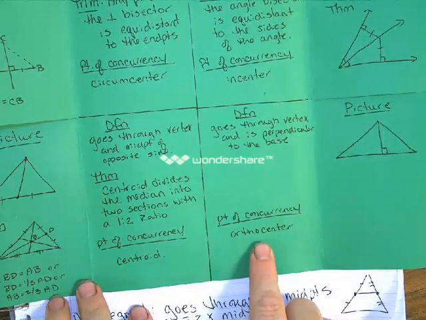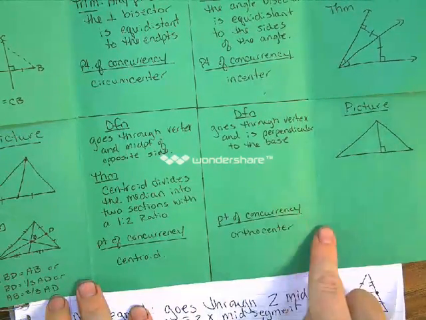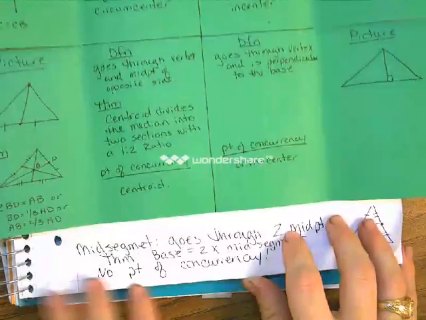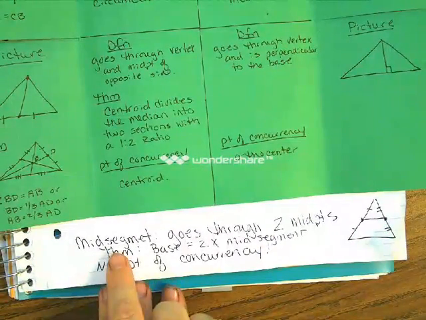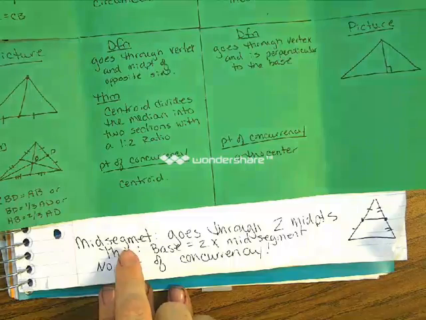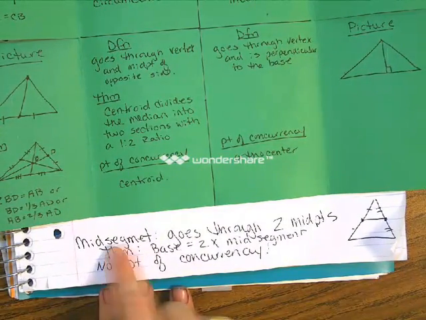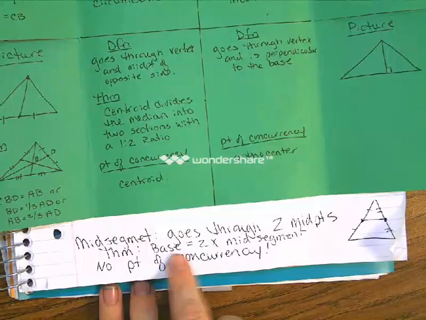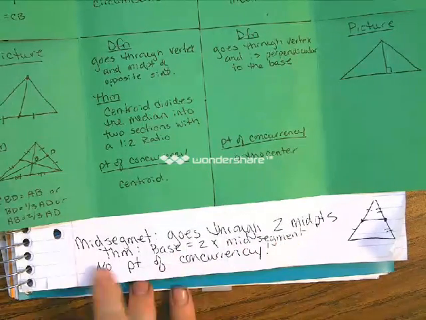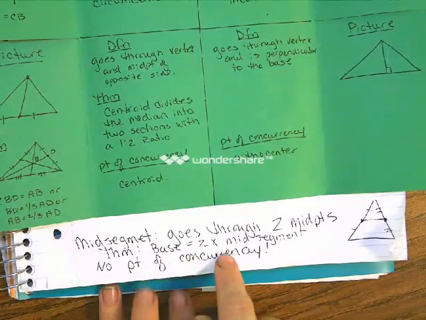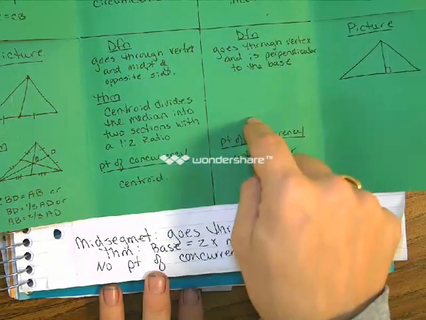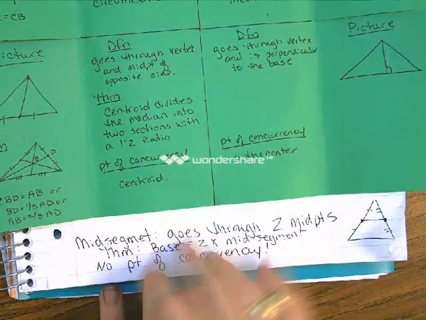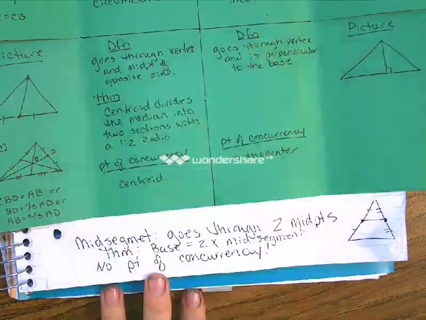Then we had our fifth special segment, which is from 3-4, which was the mid-segment. Mid-segment goes through two midpoints. The theorem is that the base is equal to 2 times the mid-segment. There is no point of concurrency, which is why this is not a part of the foldable. It is our fifth special segment, but it doesn't fit in with the other 4 because there's not a point of concurrency. But I wanted it at the bottom of the page just so you didn't forget about it.